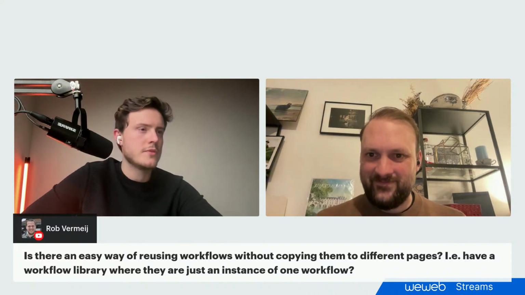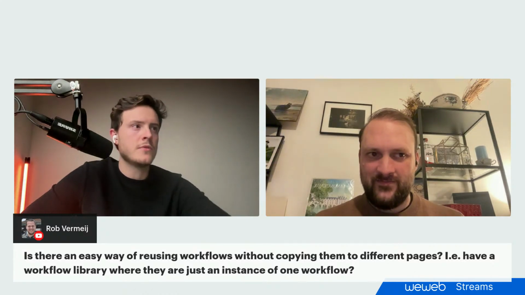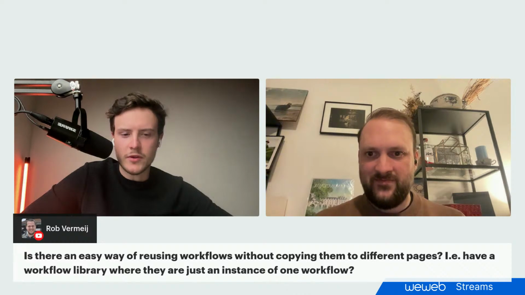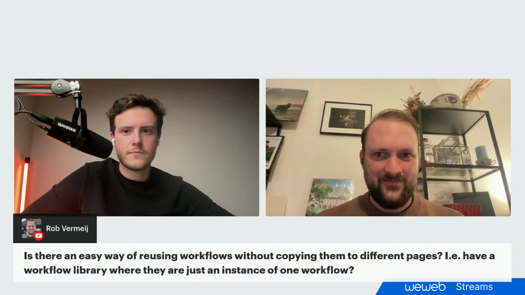Yes. So I will find a link for you, Rob. Basically, we have what is termed global workflows. So you can create a global workflow, which is then just a single workflow, and you can reuse that across pages. It basically does exactly what you're doing, but in a very manual way. Right now you have a workflow library with instances of one workflow, but that's exactly what a global workflow is. So it should save you a lot of time. I shall find the documentation for it.